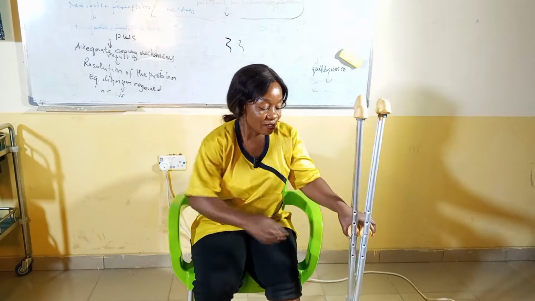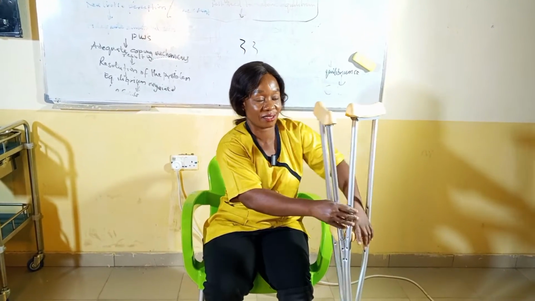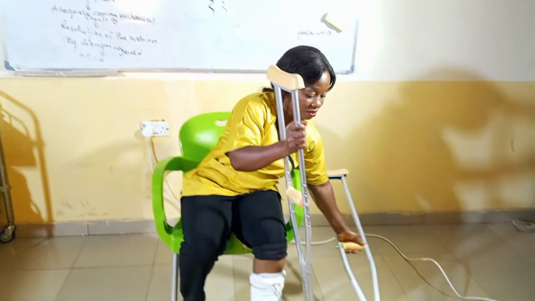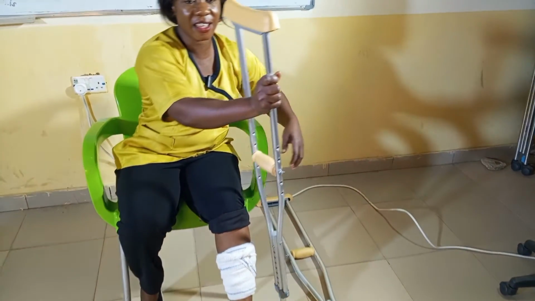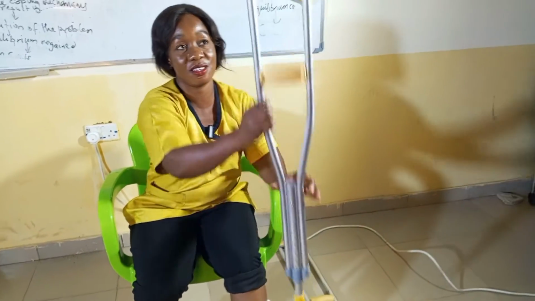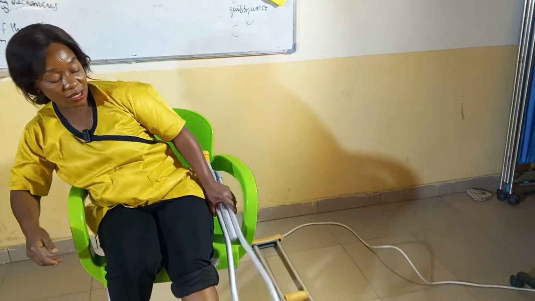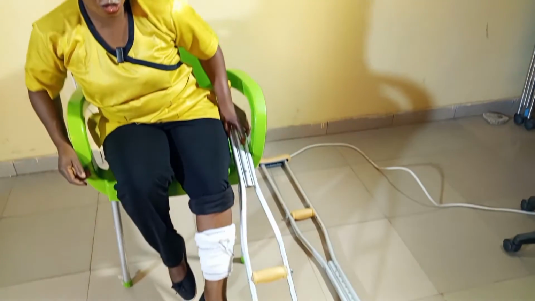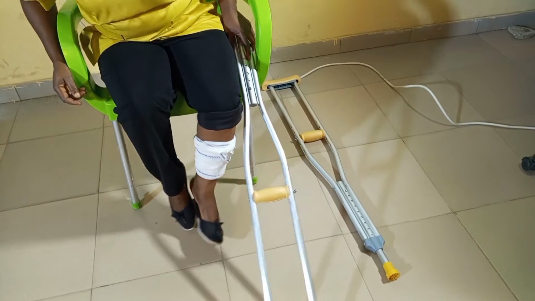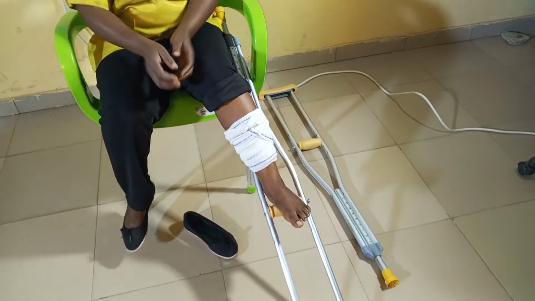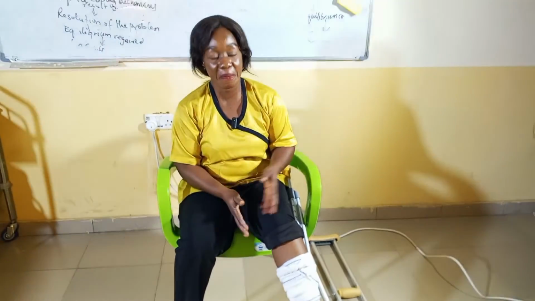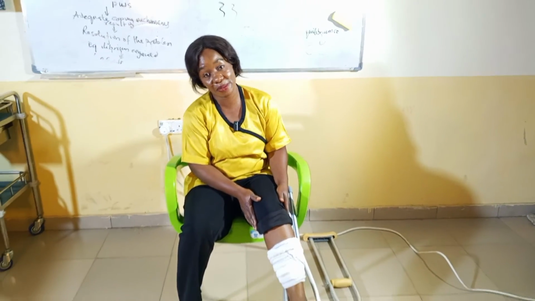The next thing is for you to put the other crutch down flat, and remember it's no weight. Then you turn this way and place it on the chair, and then you support your leg on the crutch this way, right? Because you are supporting the affected limb.